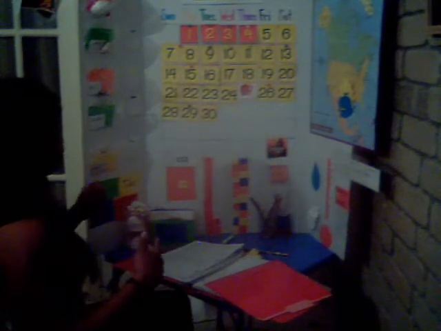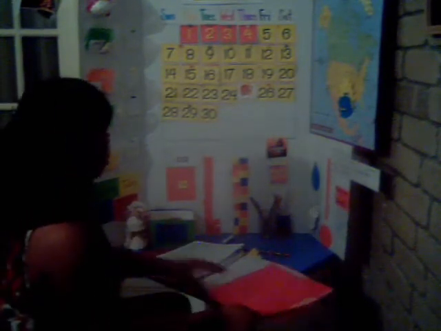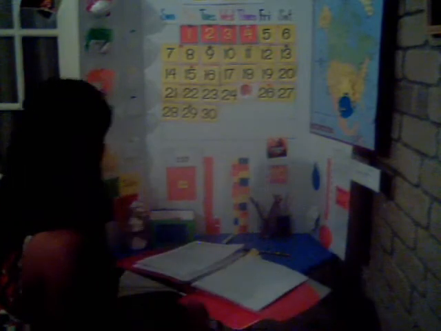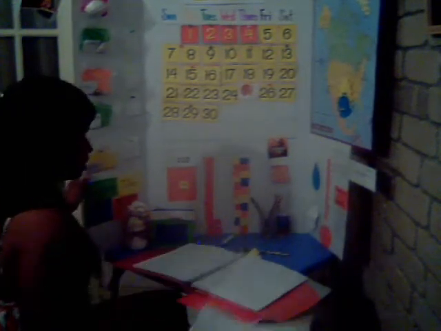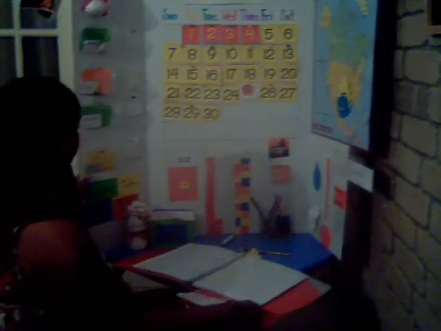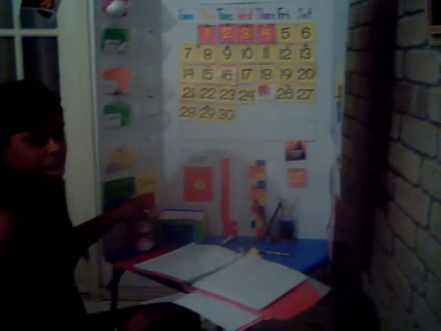Now over here on this side of the map calendar board is an activity in which students will group and tally the items here.